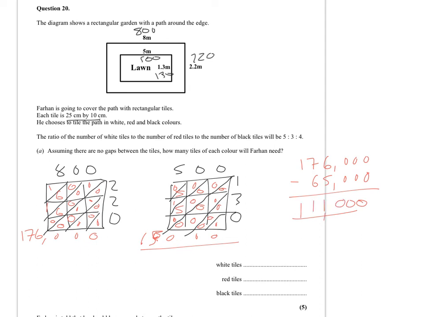So 111,000 centimetres squared. The tiles are 25 by 10. So 25 times 10 is going to be 250. So we need to work out how many 250s will go into 111,000. So that's going to be 111,000 divided by 250, and cancel the zeros. So we've got 11,100 divided by 25.